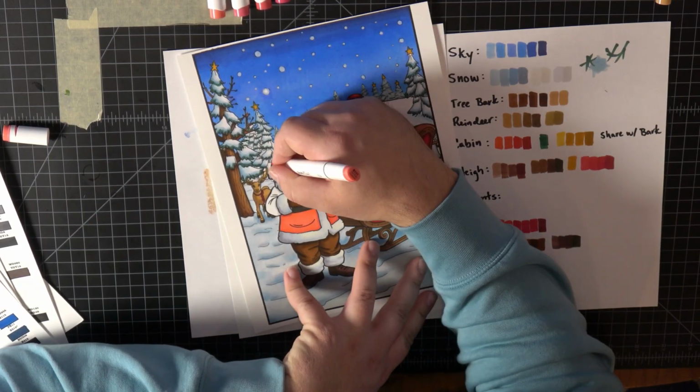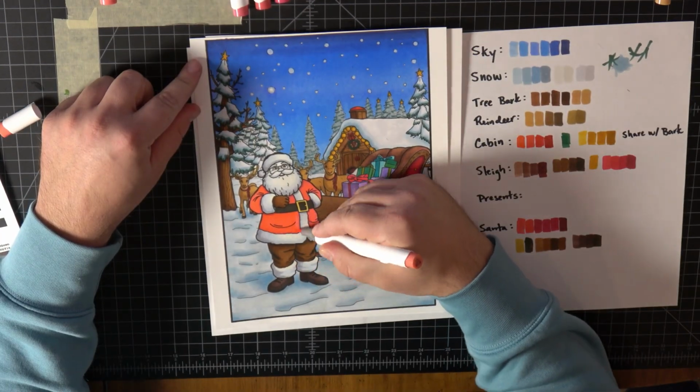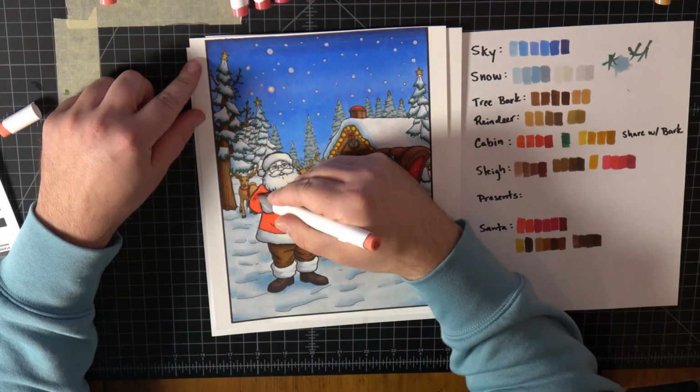And again, you just have to think about the focus point. Where's your attention going to be drawn? How much detail do I need? And also be consistent with the amount of detail that you put in.